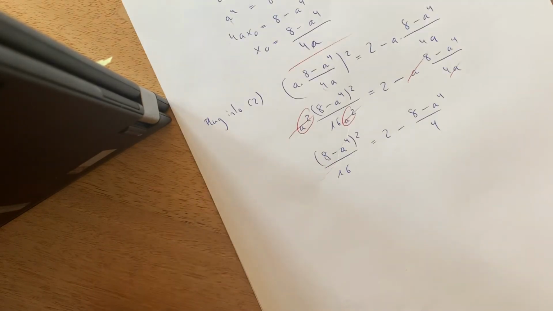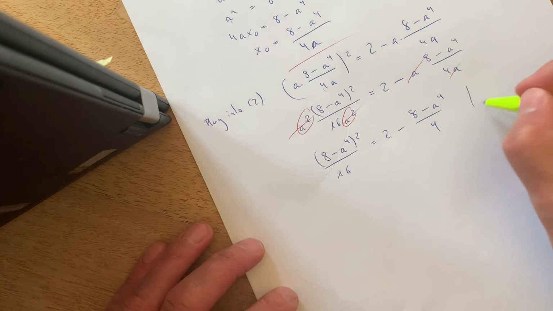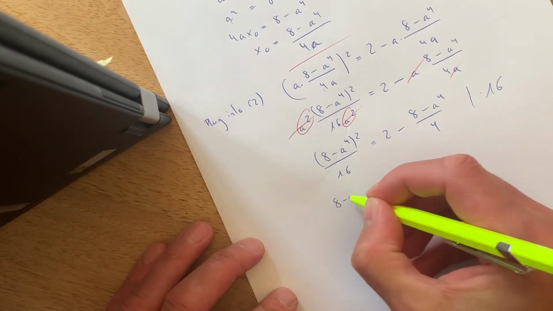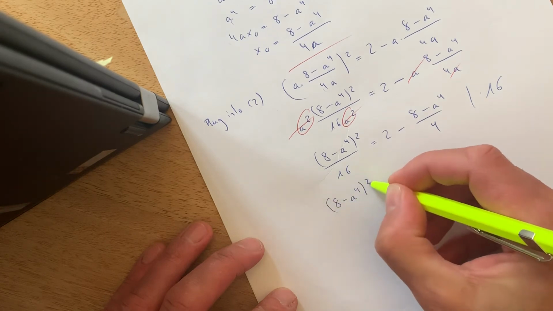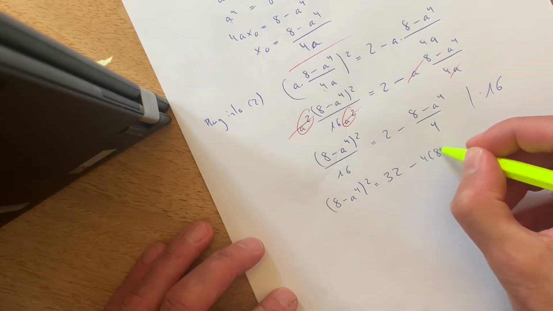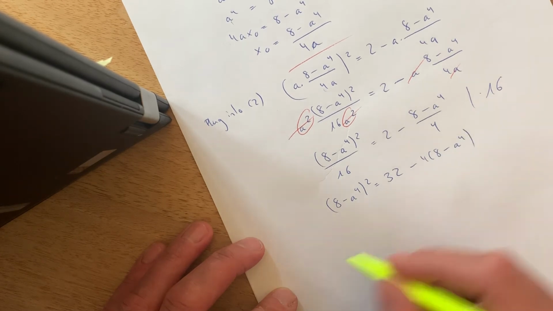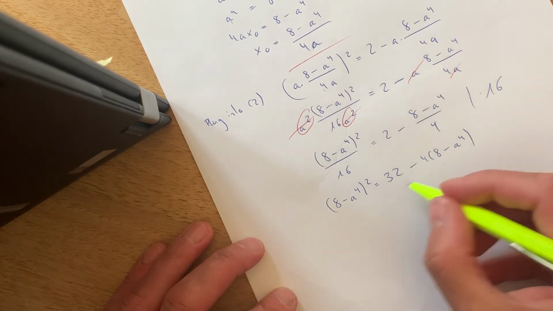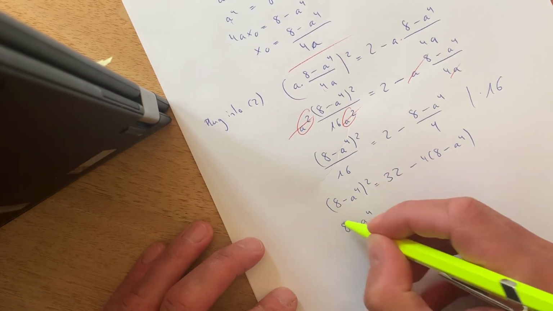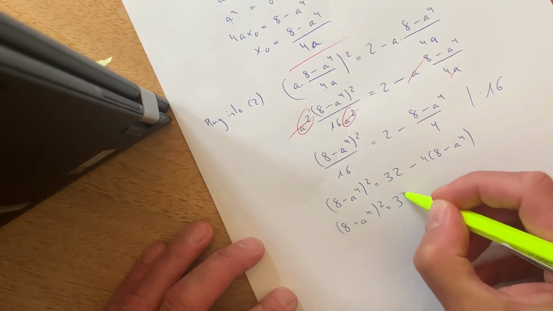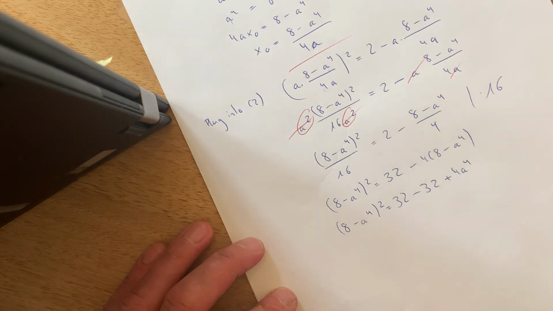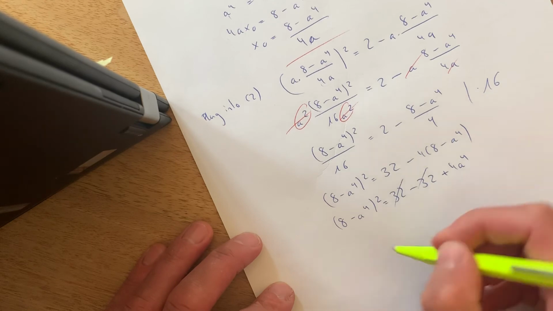Okay, now I'm going to eliminate the fractions, multiplying everything with 16. Here I need to multiply with 4. Okay, now eliminating the brackets here. I'm not going to simplify this, you will see why in a few seconds. Okay, so this drops out.